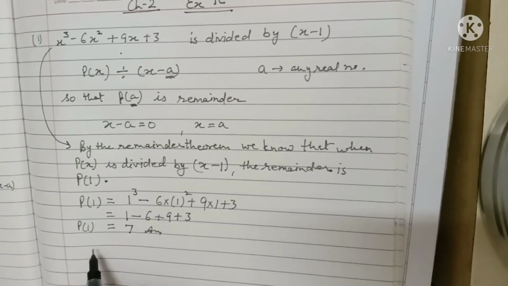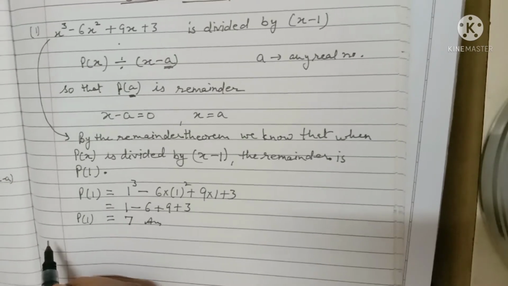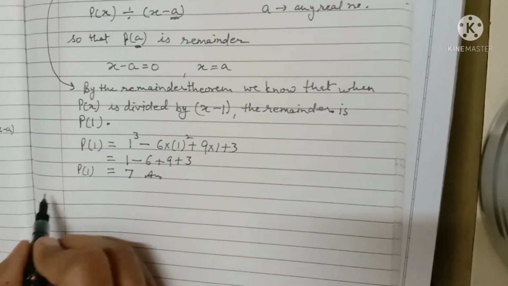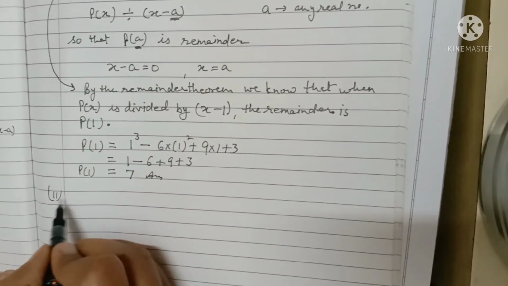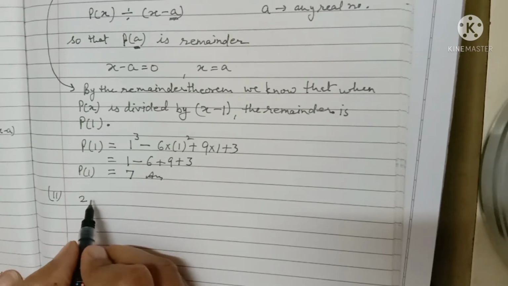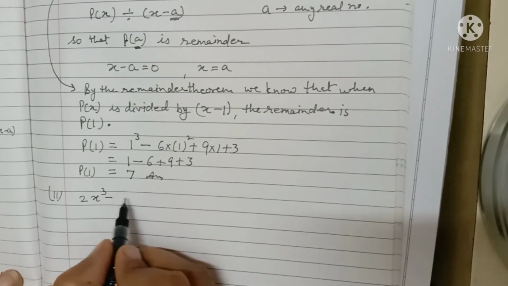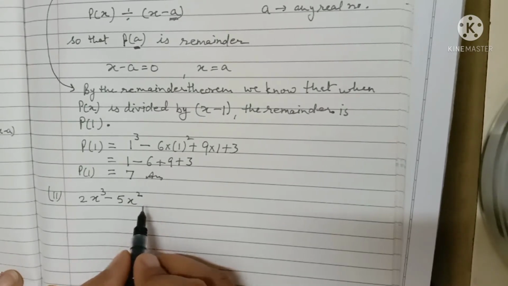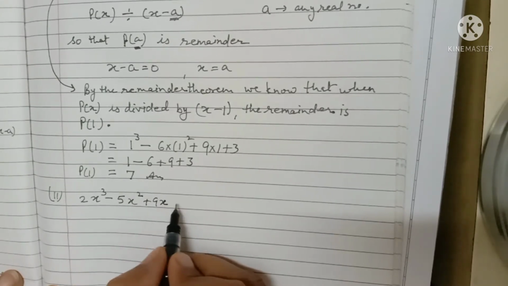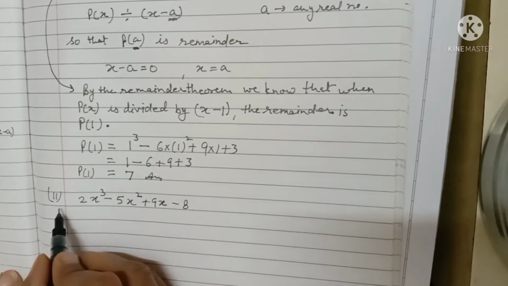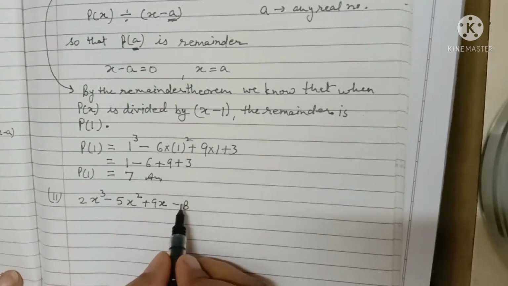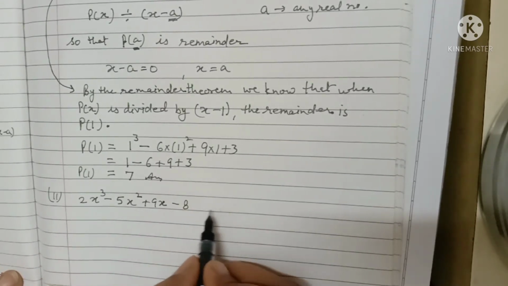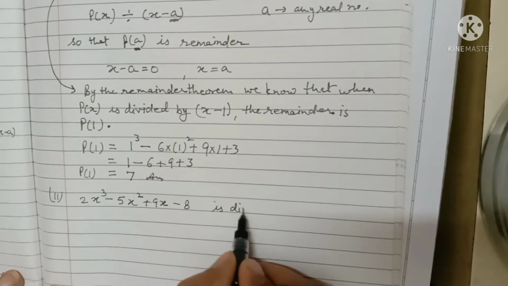Now the next part, the second part. The second part is 2x cube minus 5x square plus 9x minus 8. This polynomial is divided by x minus 3.